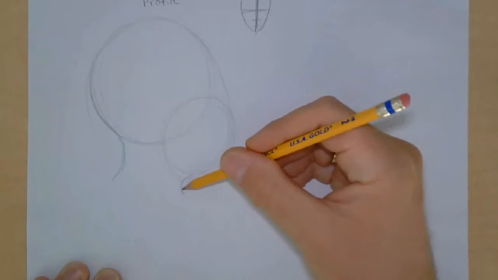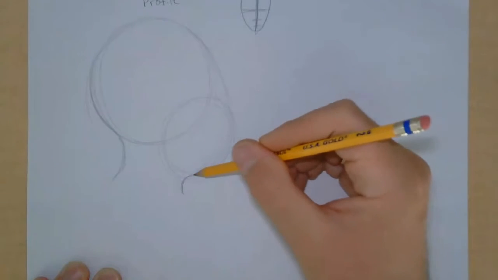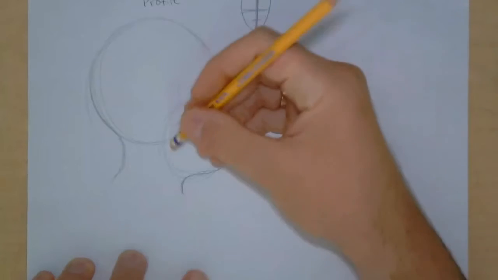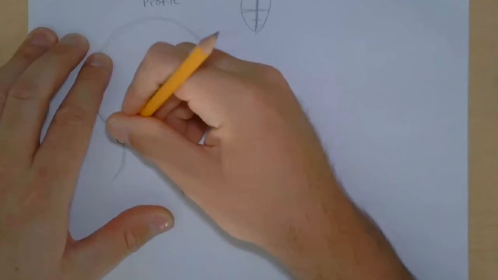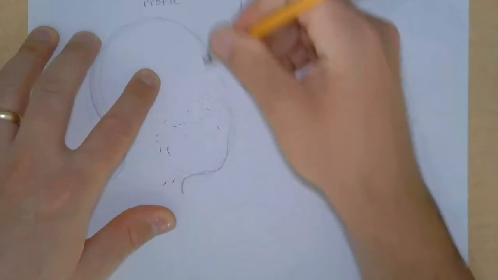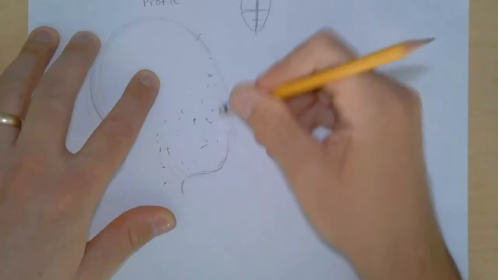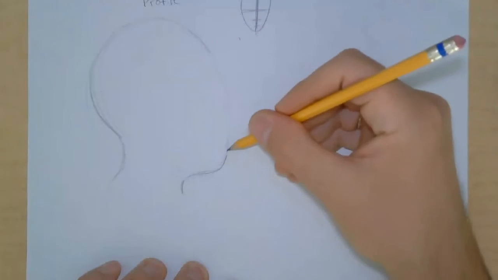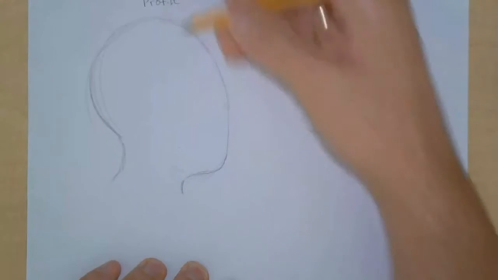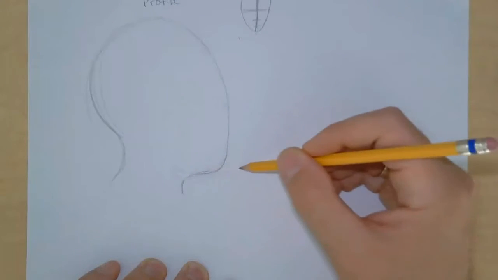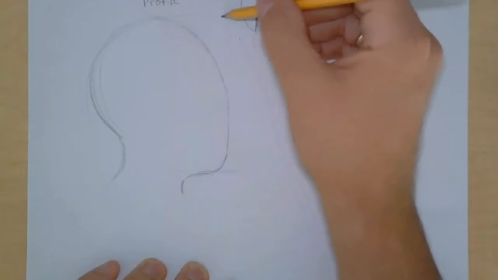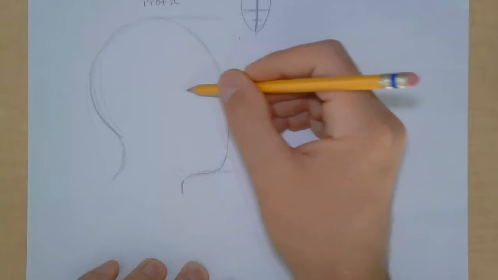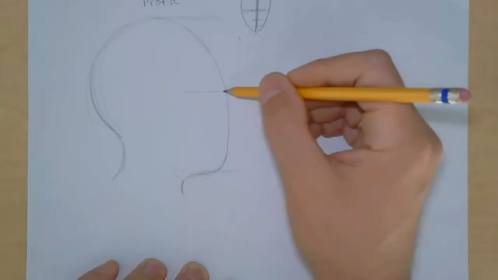So I'm just going to turn this chin into a little more chin shape first, so then I can get rid of the inside circles. All right, so now if I consider that this is my middle line, I'm going to cut in half from the top of the head and the bottom of the head. And my eyes are going to be somewhere in the middle, so somewhere right about there.